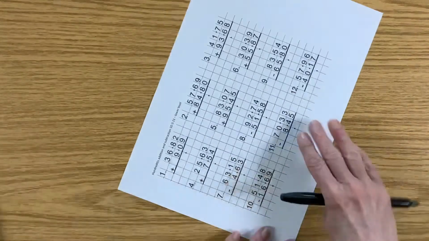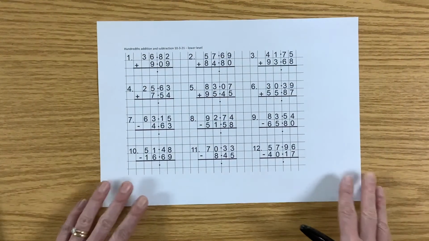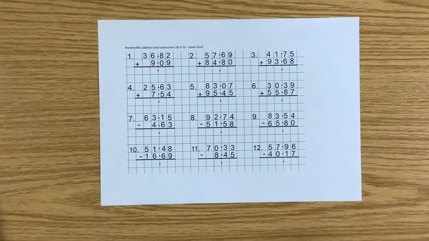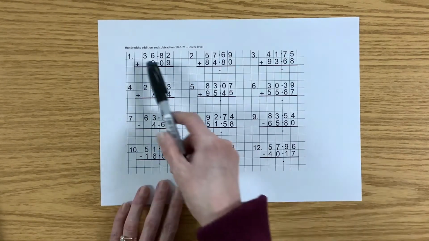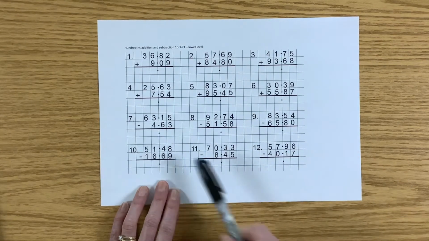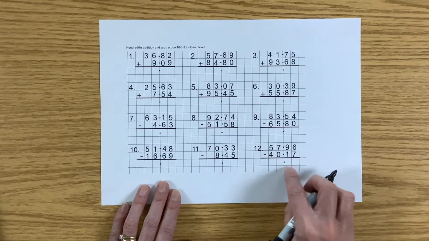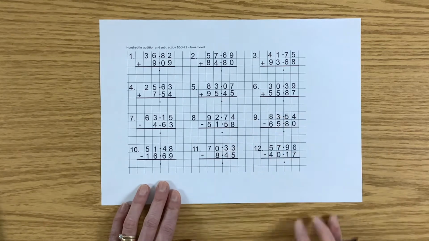If you choose to do the lower level task today, then your lower level task P6 looks like this. And you have got a mixture of 12 questions to do. Number 1 up to number 6, they're all adding questions. Number 7 up to number 12, they're all takeaway calculations. So the decimal points are already there for you. You might write this on the page. You might print this page out and write it out on this page.